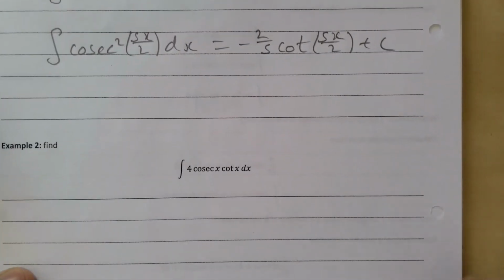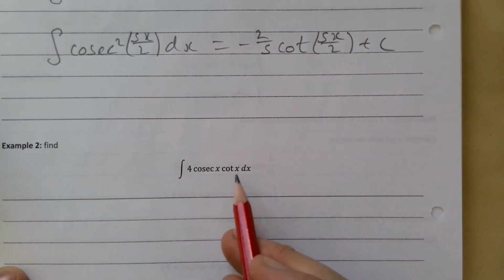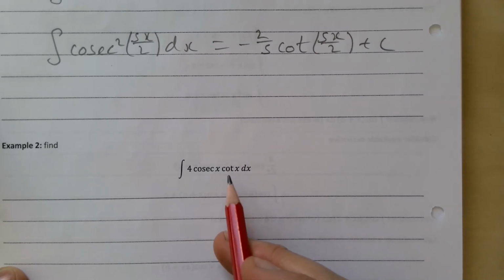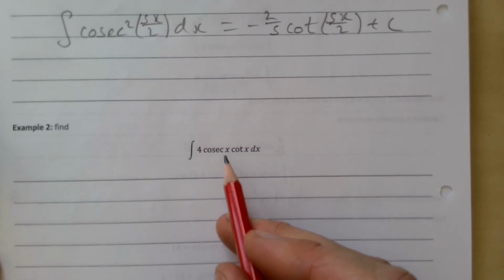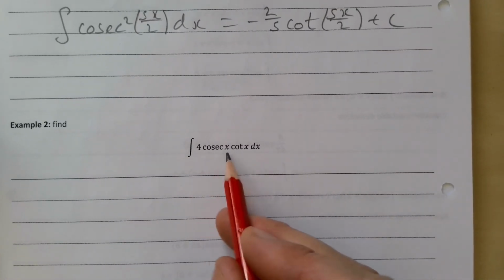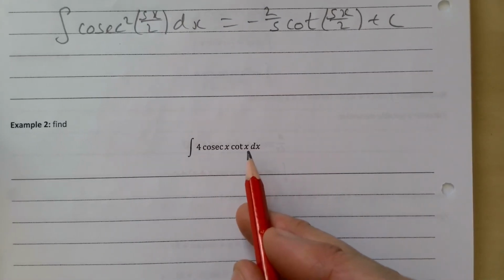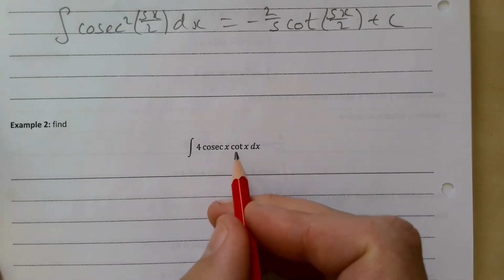Let's look at example 2. 4 cosec x cot x. Again, it looks very complicated, but in this case it's not, because we know, again, look at your formula book, that if you differentiate cosec x, you get minus cosec x cot x. So let's consider that, and then consider how we're going to work this out.